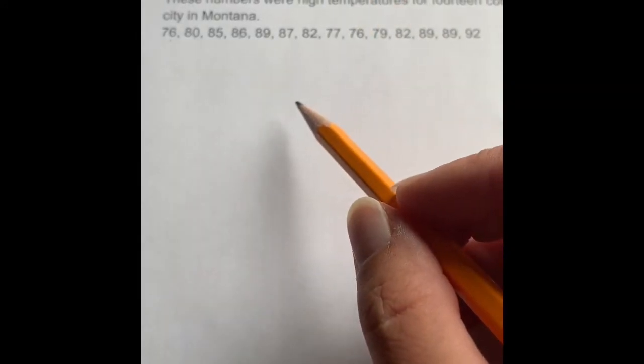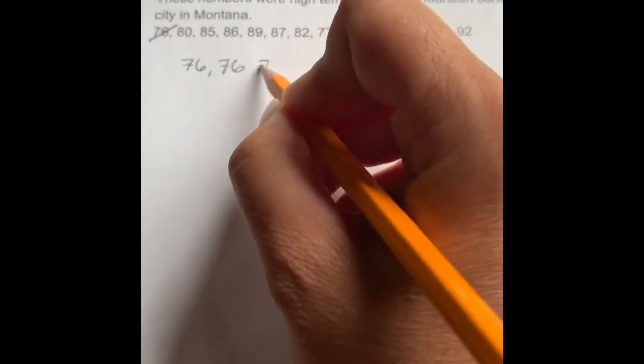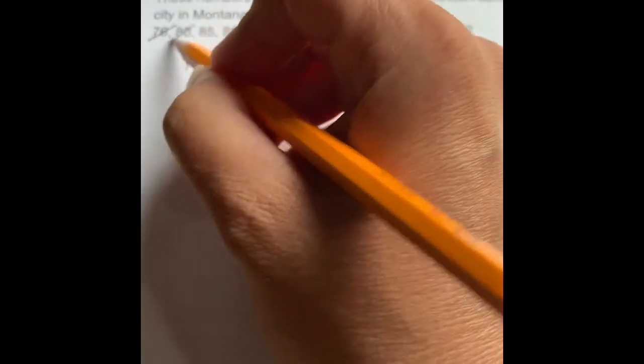So let's see, the smallest number on here is 76, and it actually appears 2 times. So I'm going to list those, and I'm going to mark them out here. Then we have 77. Mark that out. Let's see, then we have 79. After 79, we have 80.